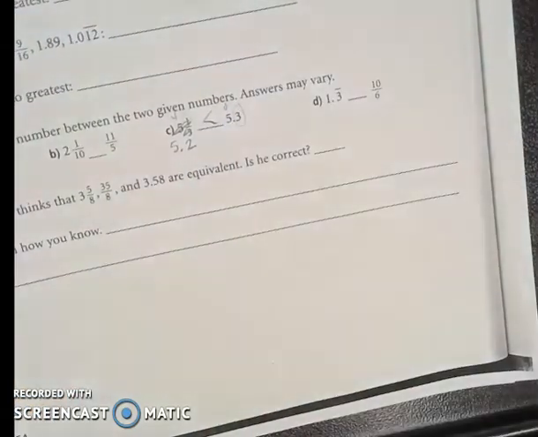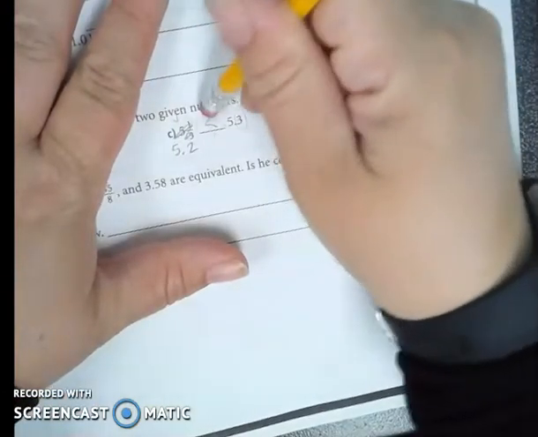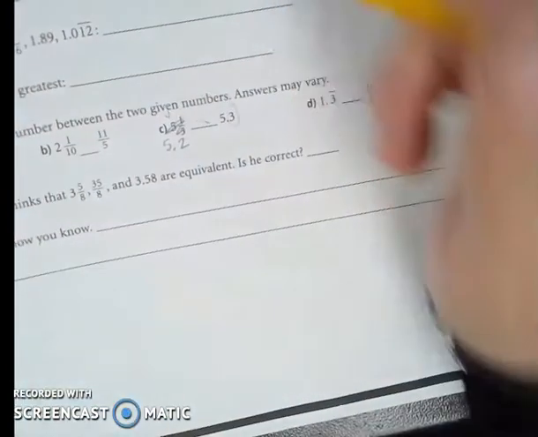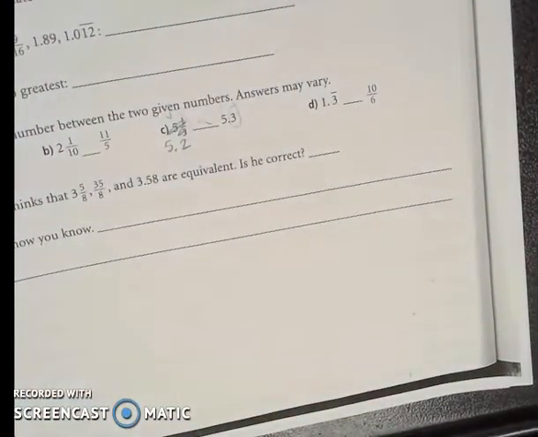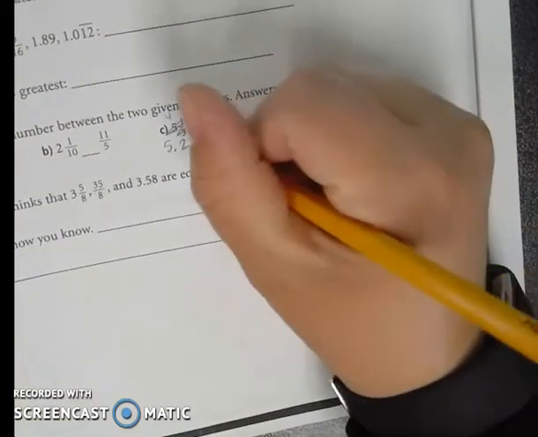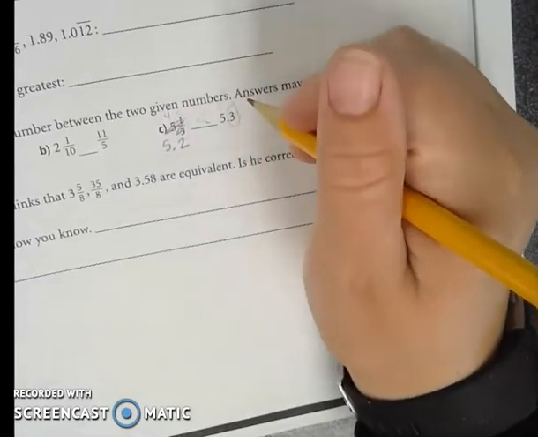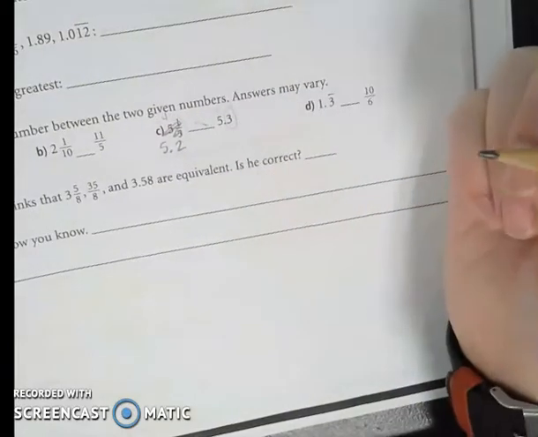Okay. The next one, Jeremiah thinks, oh, sorry. I'm not asking which is bigger. I'm asking you to find something in between it. So it's really hard to find a number in between 5.2 and 5.3, right? There is no number between 2 and 3. So now we've got to go to our half. So in between 5.2 and 5.3 is 5.2 and a half.